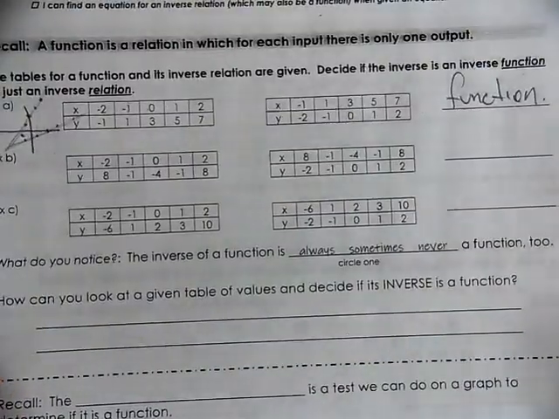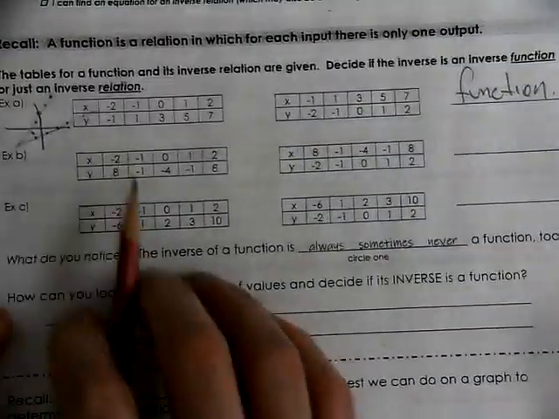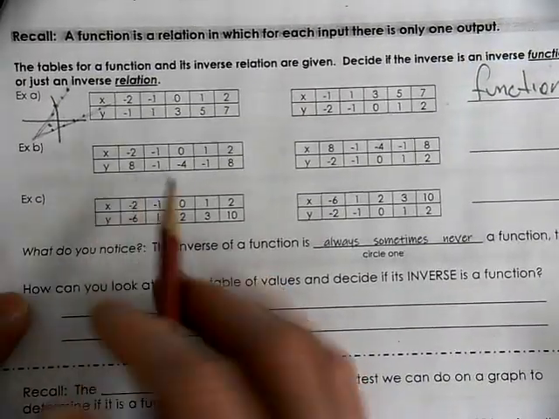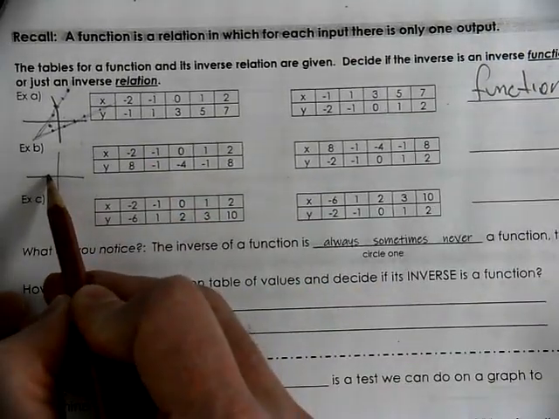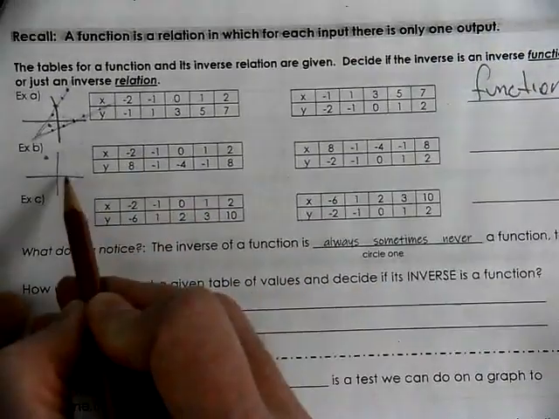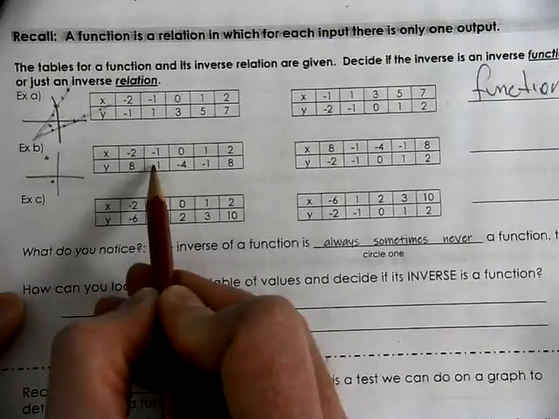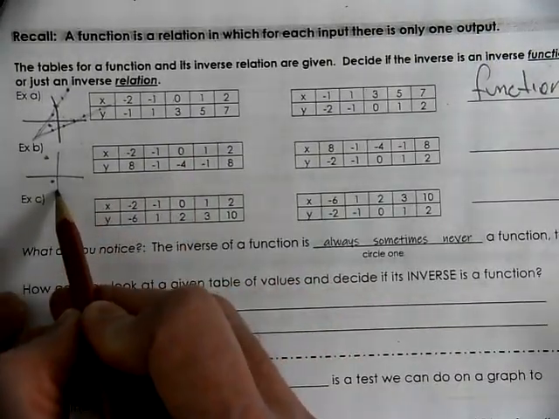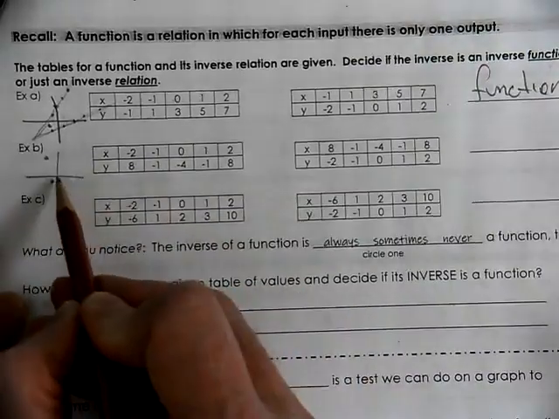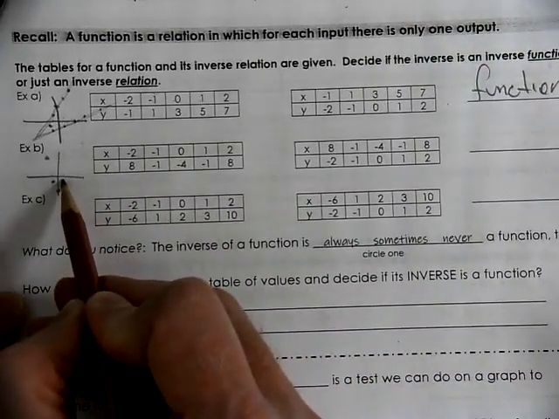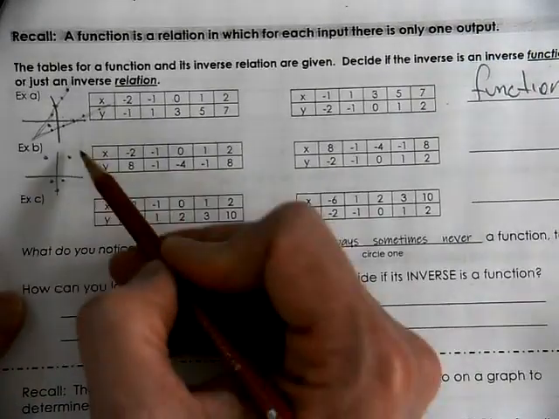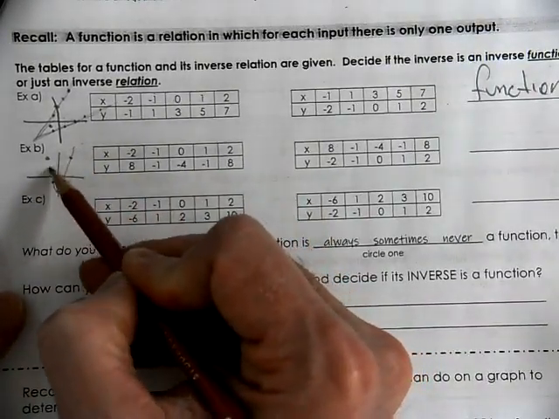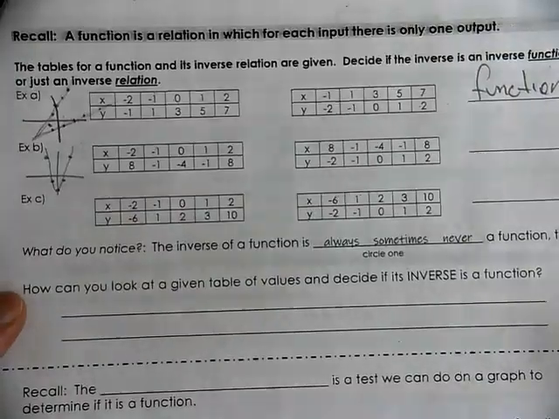Now that might be a little confusing, but let's go ahead and take a look at the next example. We look at this next one. At -2, we're up at 8. At -1, we're down at -1. At 0, we're at 4. At 1, we're down at -1. And at 2, we're up at 8. So that's kind of curving along. That's making a parabola.